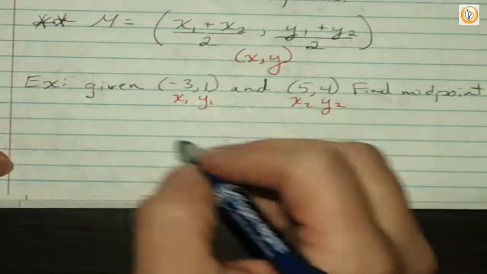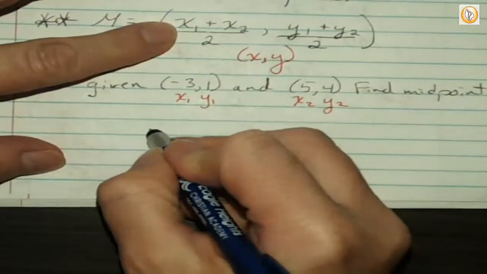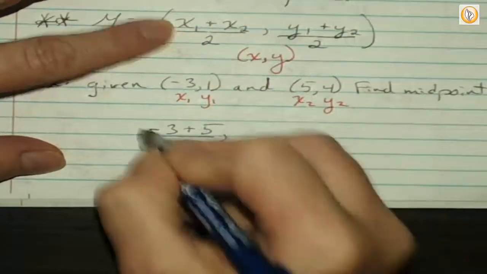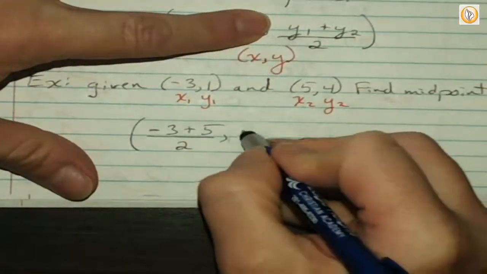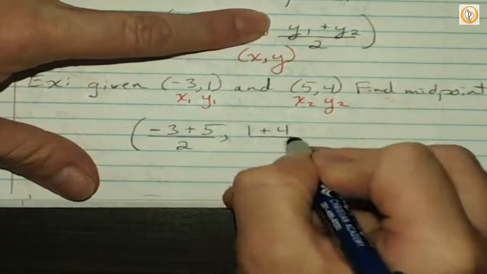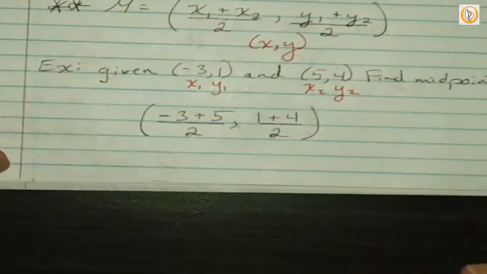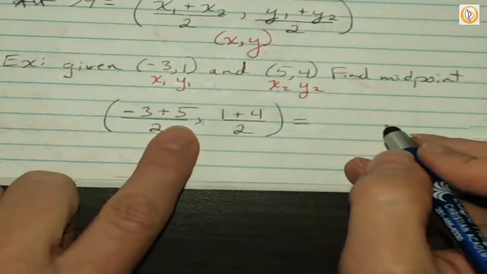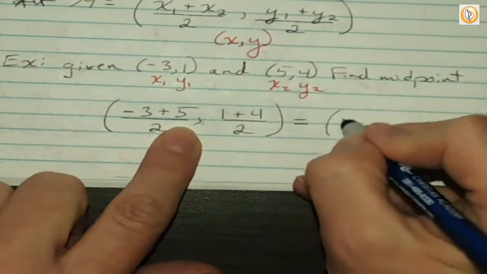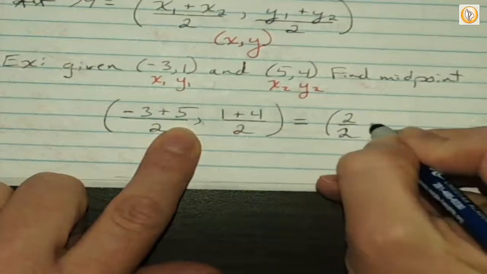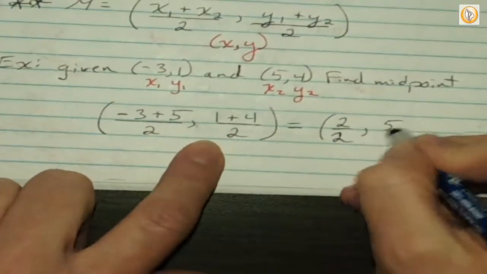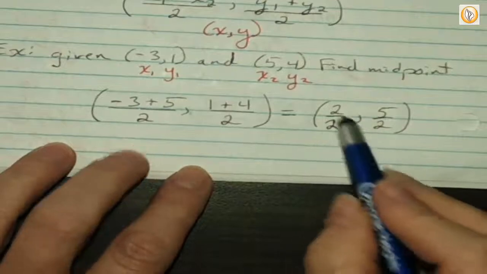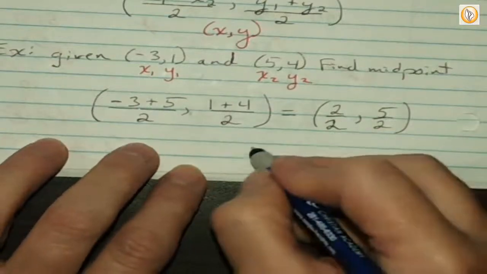Let's stay focused. Okay, so we have -3 plus 5 divided by 2, comma, 1 plus 4 divided by 2. All right. So -3 and 5 is 2, so I have 2 over 2, comma, and then 5 over 2. Simplify, don't leave it as 2 over 2. What does that equal?